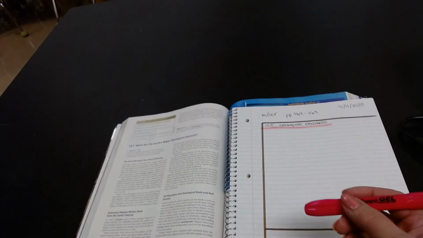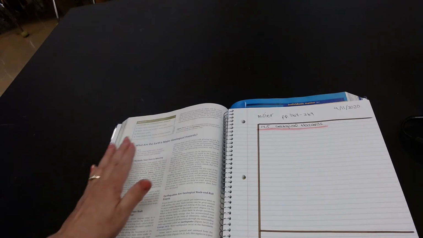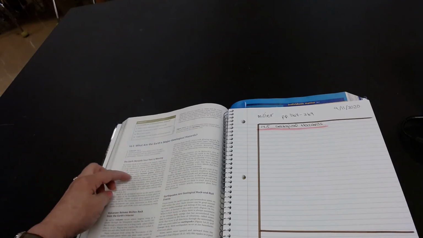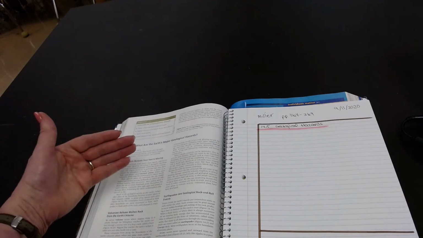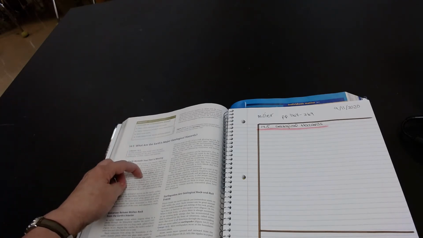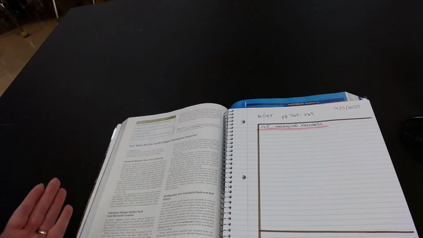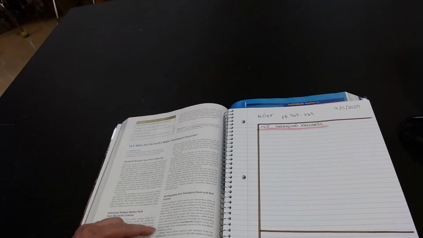Some highlighters do soak through, particularly pink, but I like the gel highlighters. They seem to work the best. All right, so as I look down through this page, I know I have some bold words. I have tectonic plates here. I have earthquake here. I also have some italicized words, like down here it has seismic waves in focus.